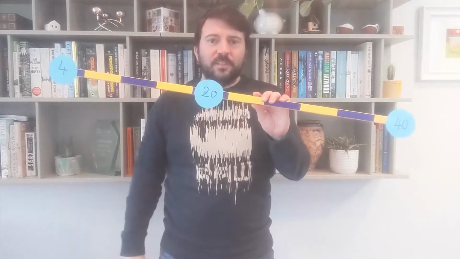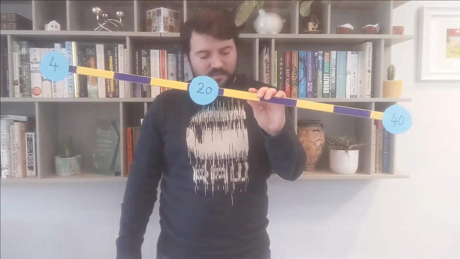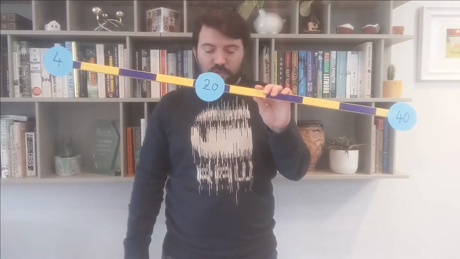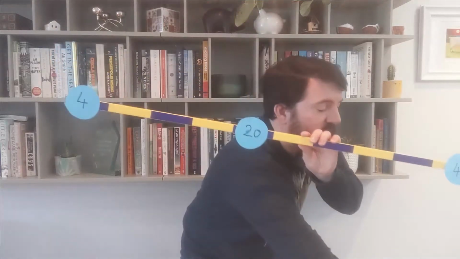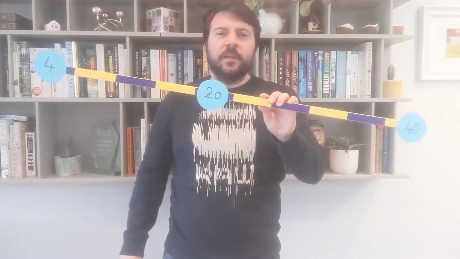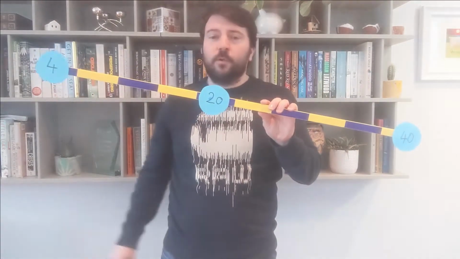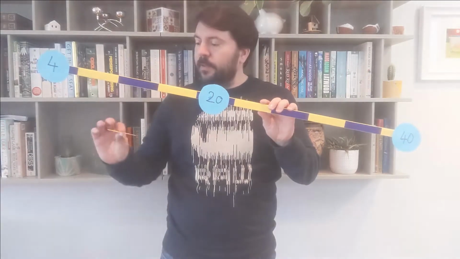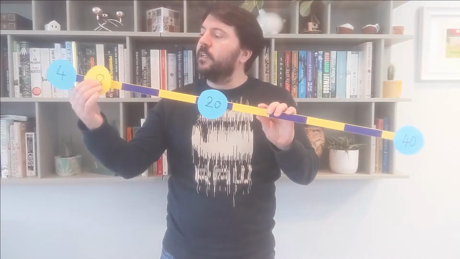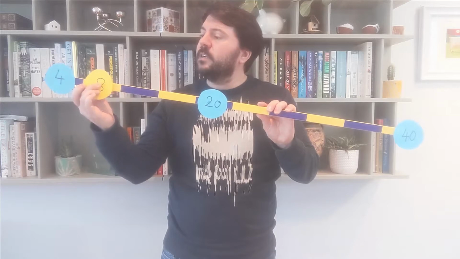Well, we all know our doubles. You started learning doubles in senior infants. Some of you might have even known it in junior infants. So tell me, what's double 4? Double 4, 4 plus 4, 2 4s? It's 8, yeah. So we've got 2 times 4 is 8, goes there in our 2 space.